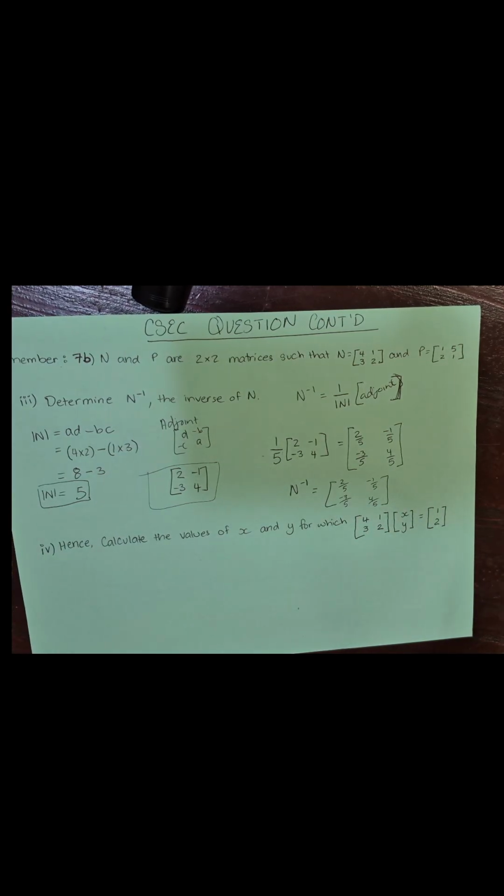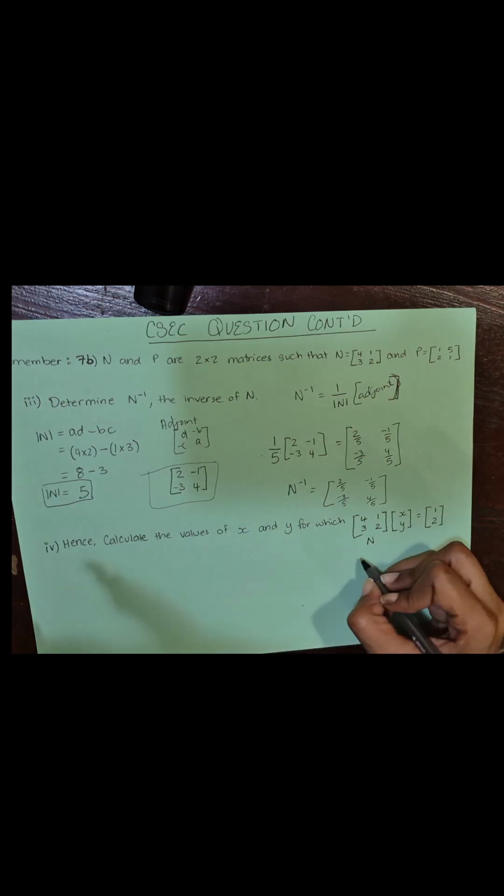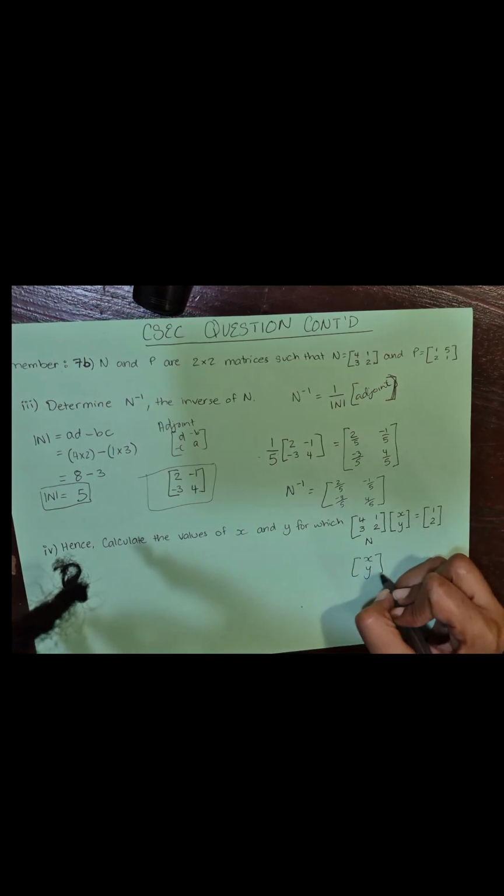And how would we solve it if it was a simultaneous equation question? We would know that if this is N, x y is going to be equal to the inverse of N, the inverse of this matrix, times the answer matrix. So the inverse in front of the answer matrix.